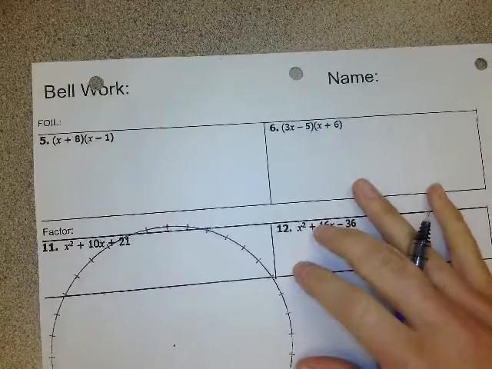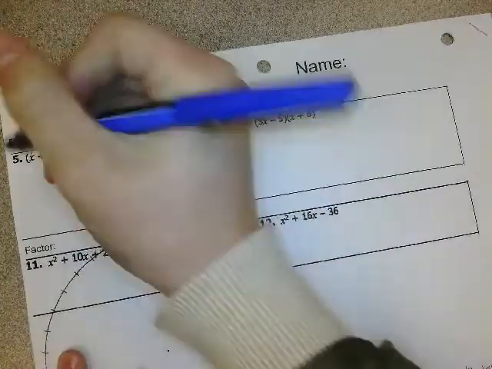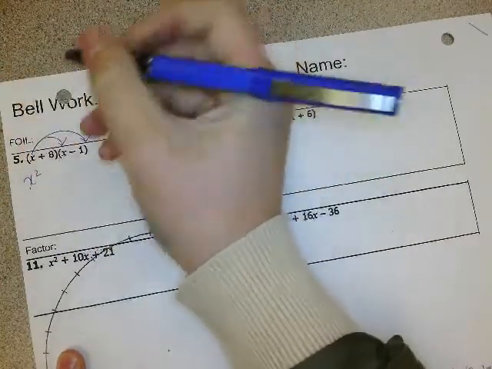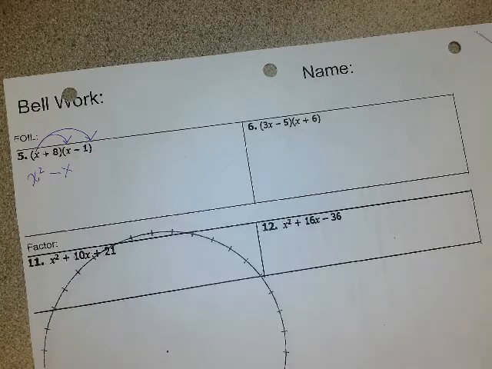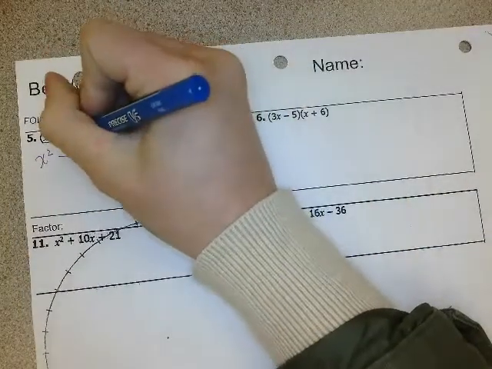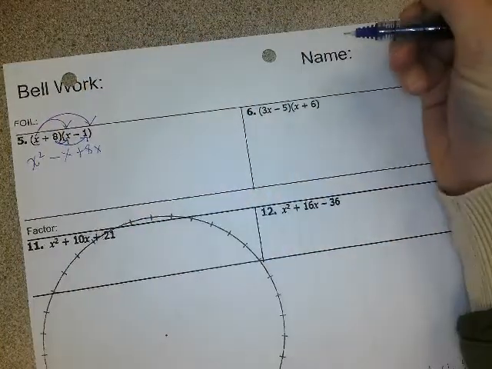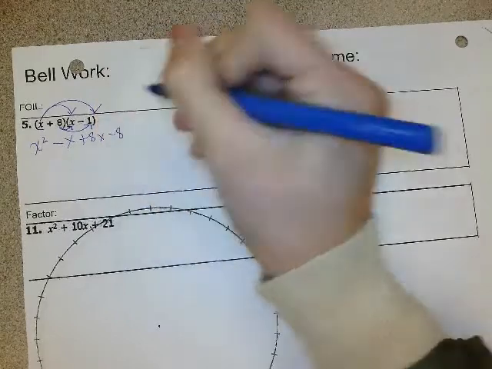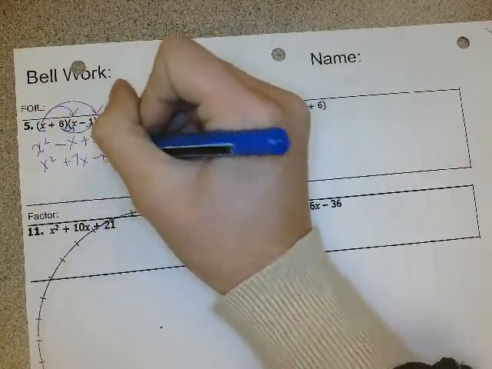So, FOIL. I'm going to multiply this x to everything over here. x times x, x squared. x times -1, -x. Now I move on to the 8. 8 times x, and 8 times -1, -8. So now I've got x squared plus 7x minus 8.